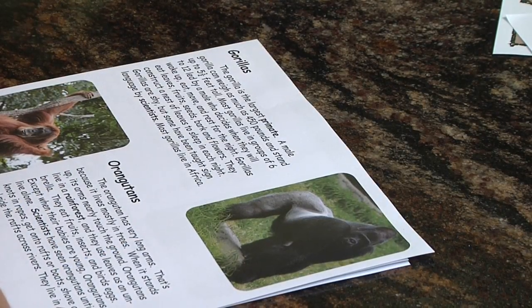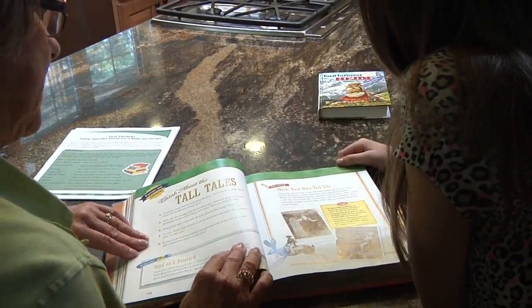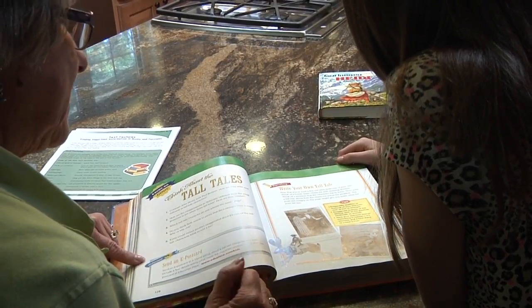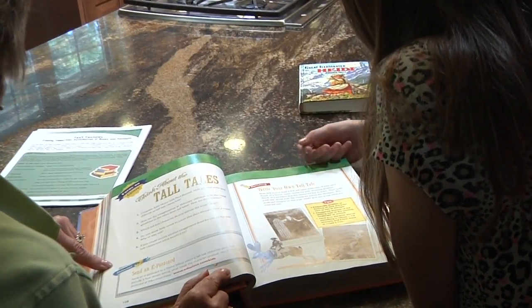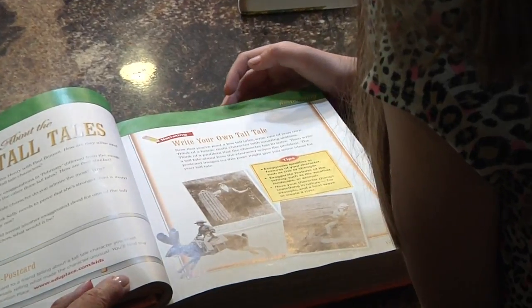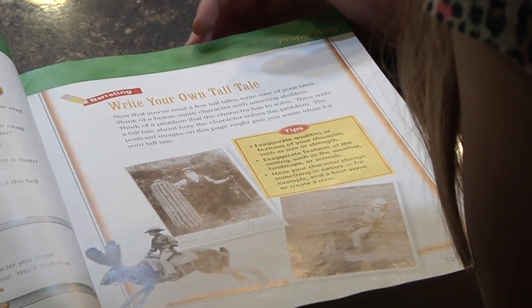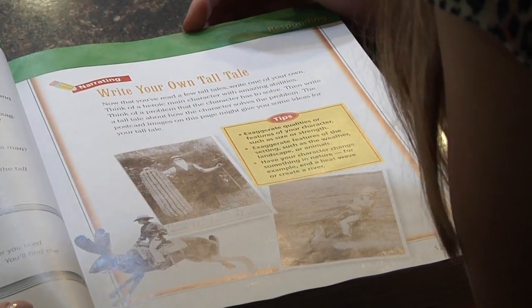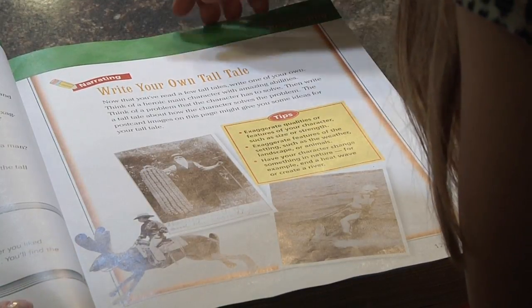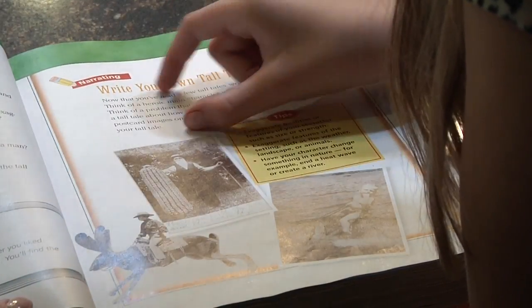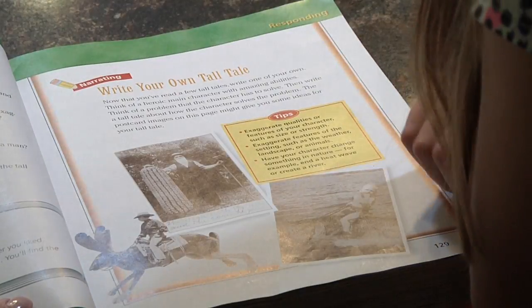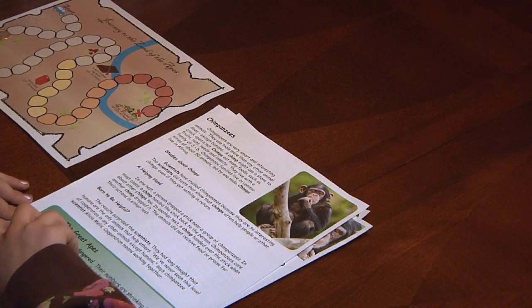Headings are the main ideas and divisions within text. Can you show me a heading? What does that tell you? Write your own tall tale. Okay, and what is that? Is that like a main idea? Yeah. That tells you what? It gives you an idea of what the whole thing will talk about. Okay, very good. Subheadings are ideas under a main heading.